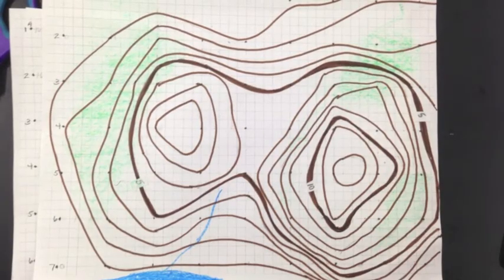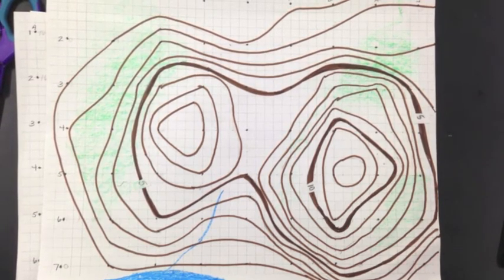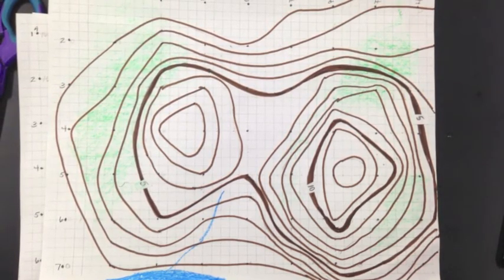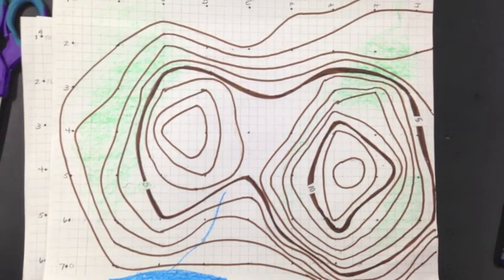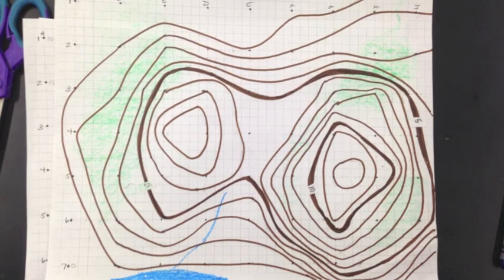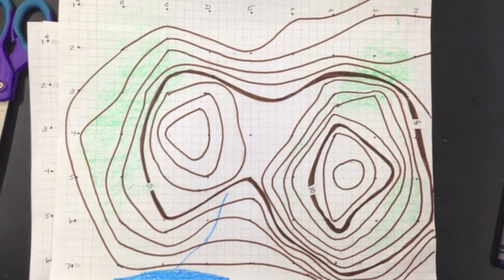I also started adding color to my contour map, and I erased any of the marks from my earlier work. Green typically represents woods, and blue represents water. The thin blue line is a stream, and the thicker blue space at the bottom is a lake.